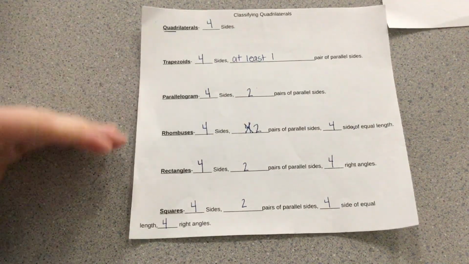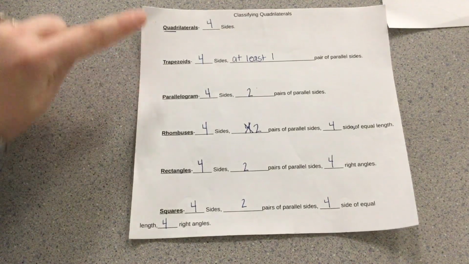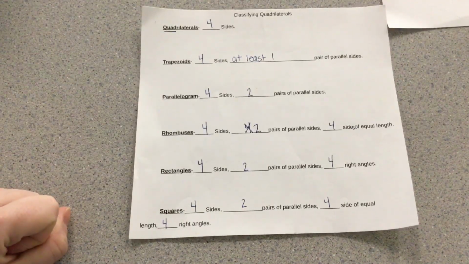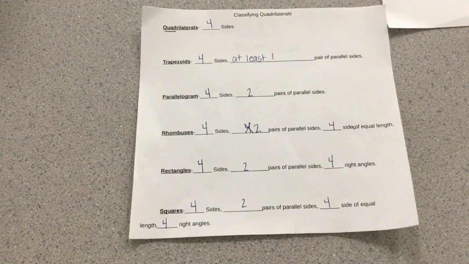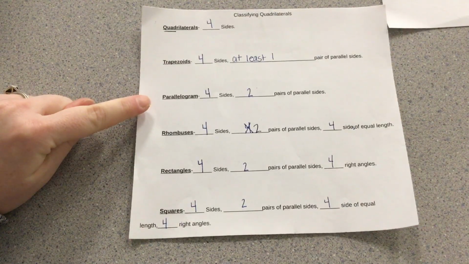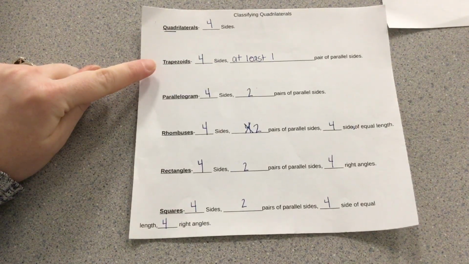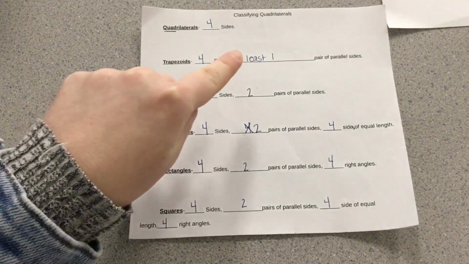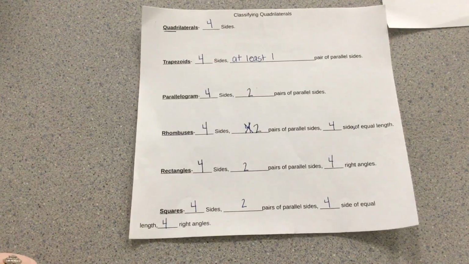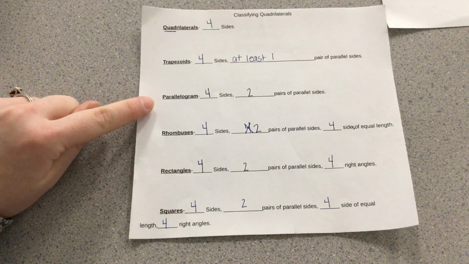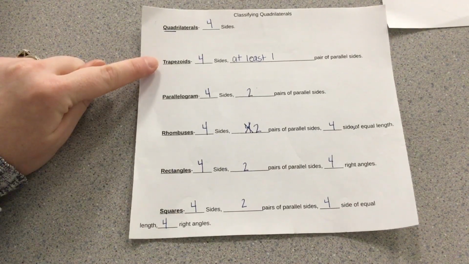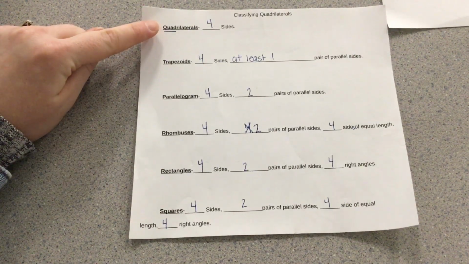So when we look at this chart, trapezoids are quadrilaterals because they have 4 sides. Parallelograms are also trapezoids because they've got 4 sides and they have at least 1. So parallelogram has to have 2, which means they have at least 1, so they're also quadrilaterals.